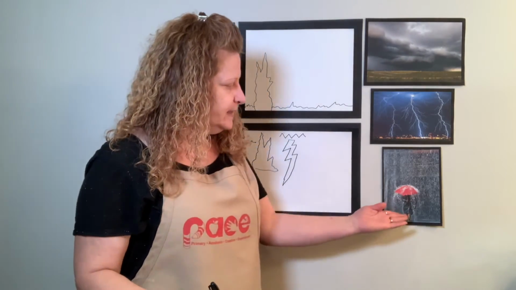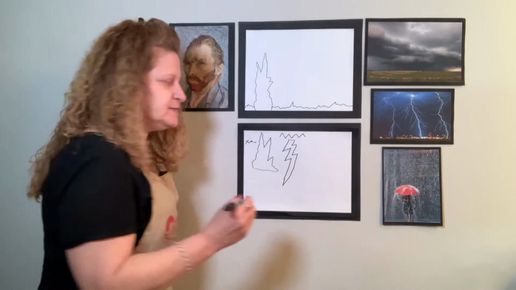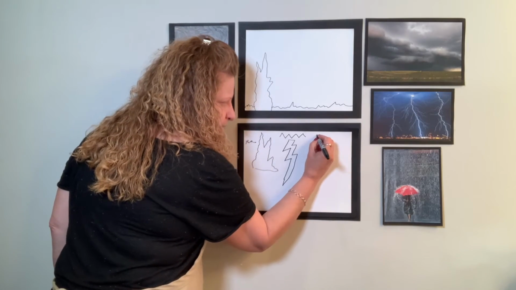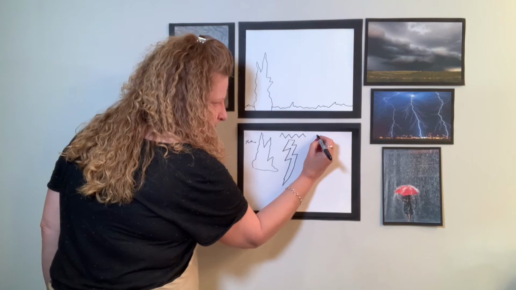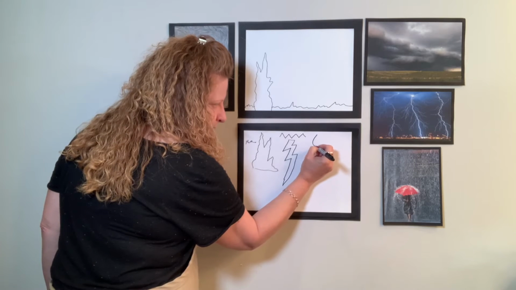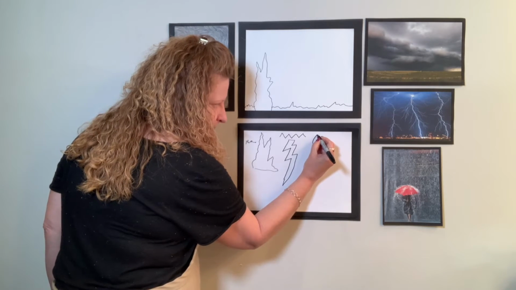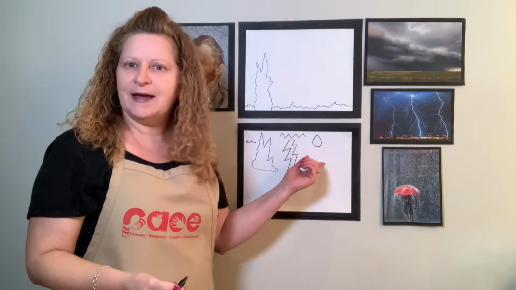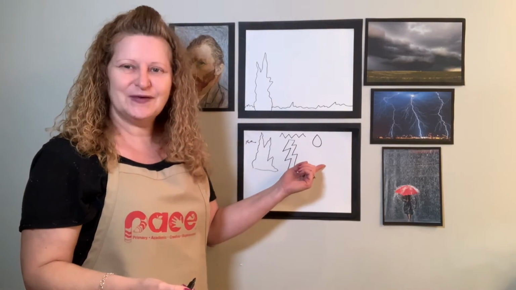So we have lightning. Now, if we look down here and it is raining, maybe you want to add rain to your picture. So just watch me. To make rain, you would start at the top, and we're going to go around and down and back to the top. So that made a good job, raindrop.